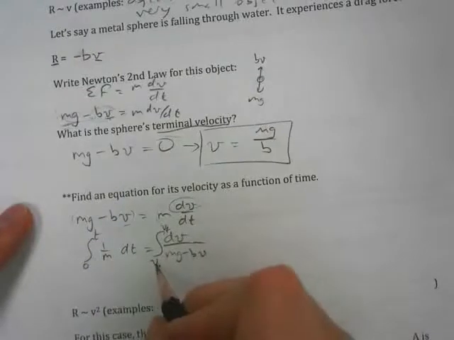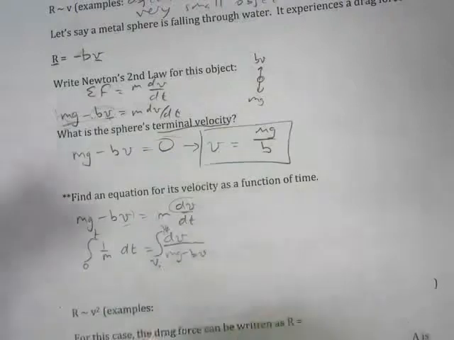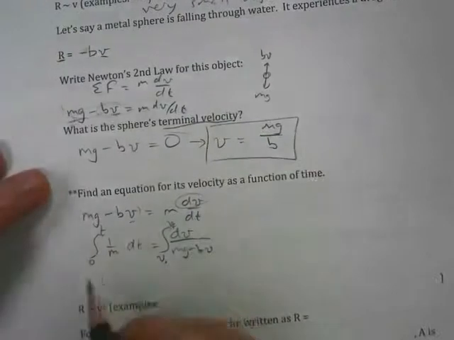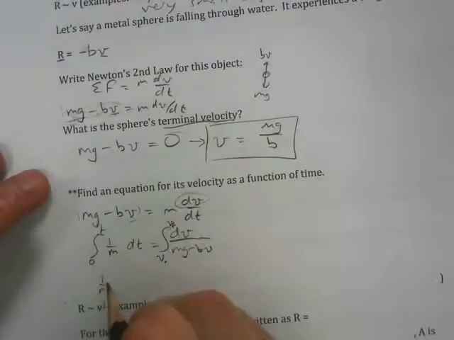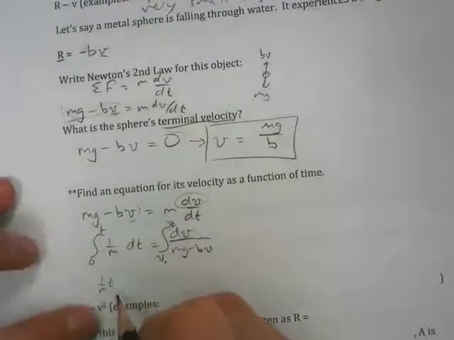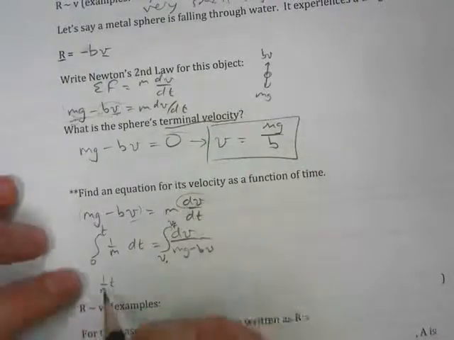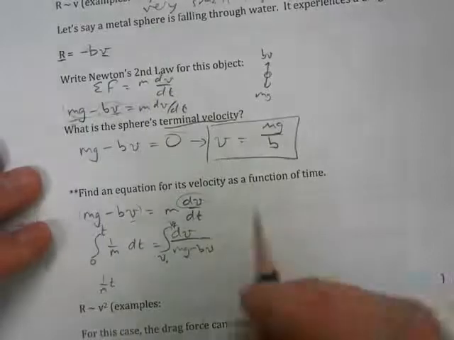If we say our initial velocity is starting from rest, then this would be 0. But we just do the integral. 1 over m, this is linear in time. That's just 1 over m times time, evaluated from 0 to t, which would be 1 over m times time minus 0. So then we just have 1 over m times time.